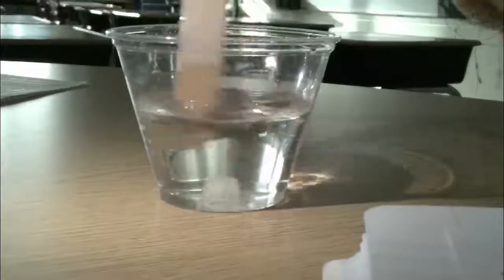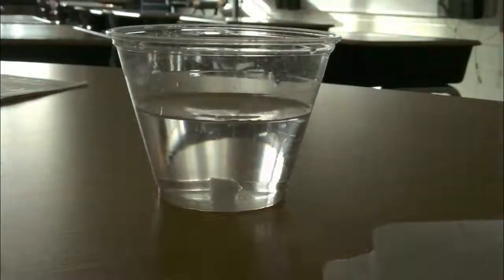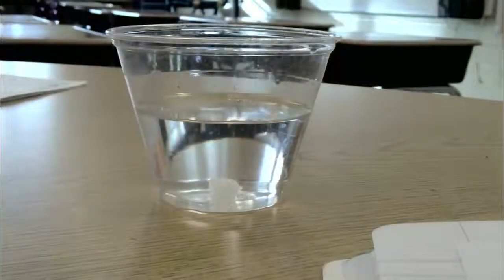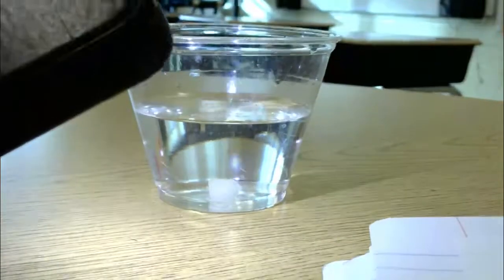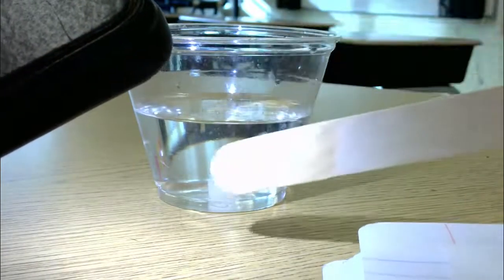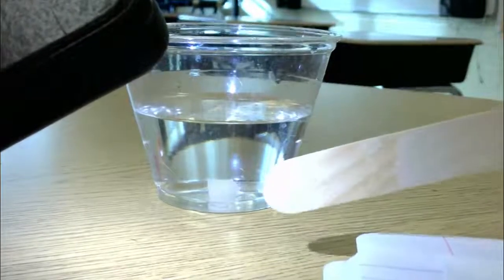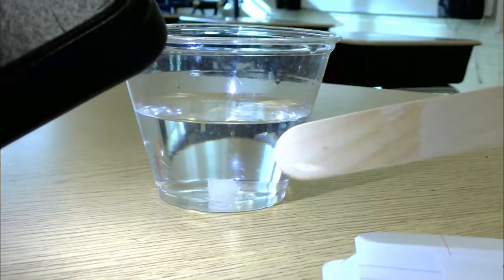I lost my light. All right, and that is about the 2 minutes. Let me get some lights back on here. All right, and after 2 minutes, this is the small amount of sugar we're left with. Look, we can see sugar particles floating in the water. We can still see the sugar cube dissolving. Okay, let's go back to our journal.